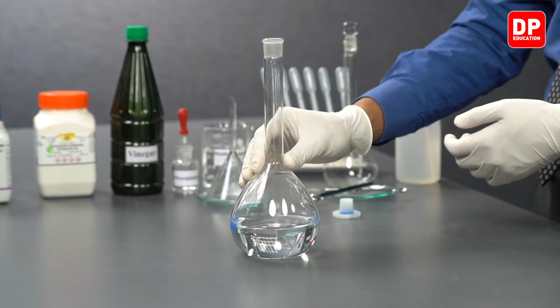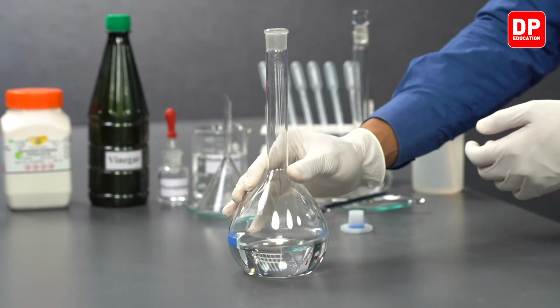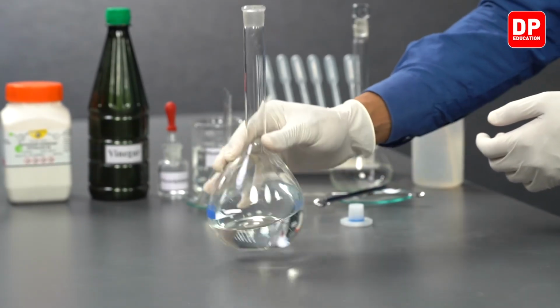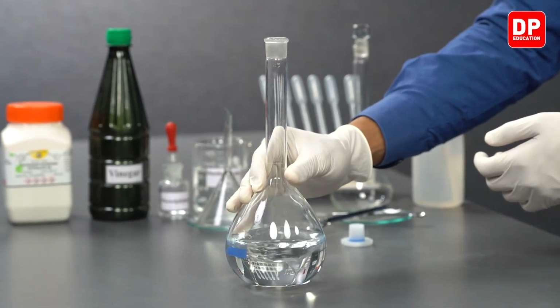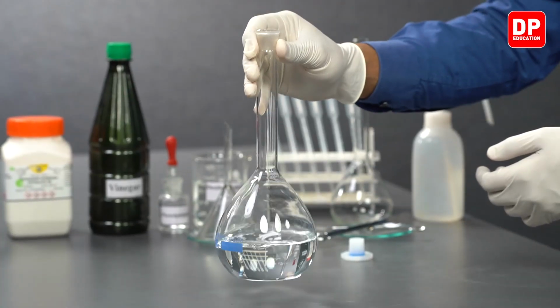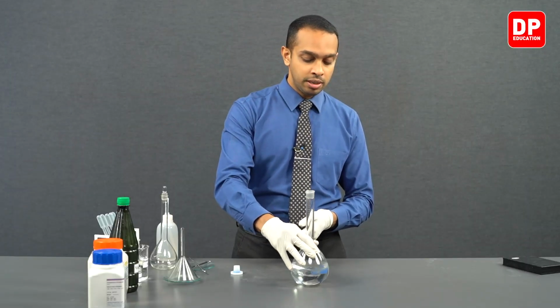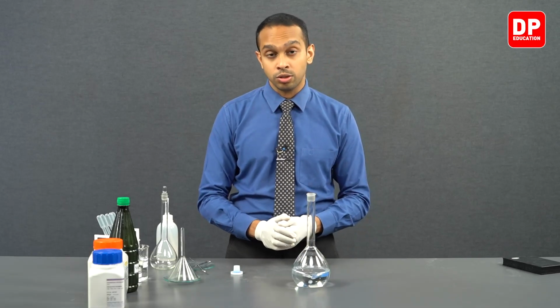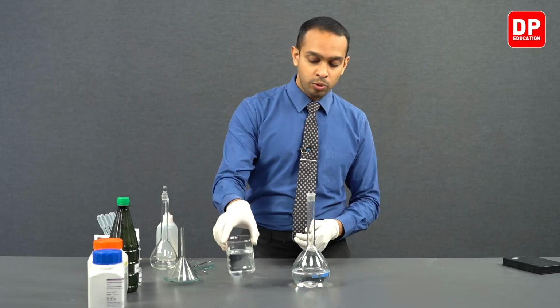So when you're holding the volumetric flask and you're stirring it, you can either hold it from the bottom or close to the narrow end over here, and then you can stir it like this, right? Do not hold it all the way from the top and stir it like this. That is wrong. So continuously stir it until all of the sodium hydroxide is dissolved, and then you can move on to adding a little bit more water.